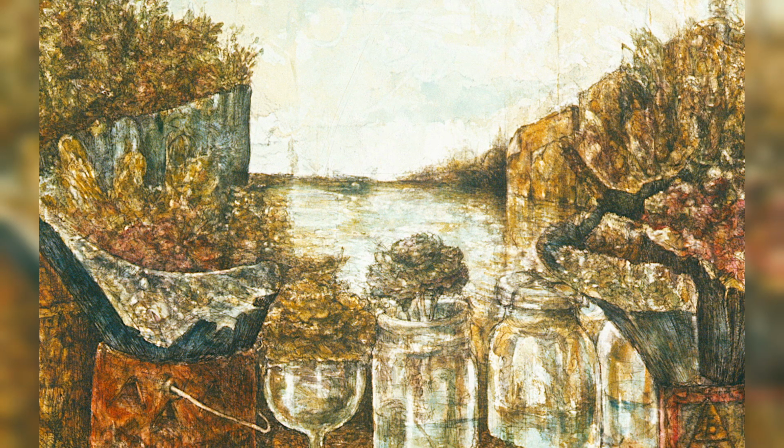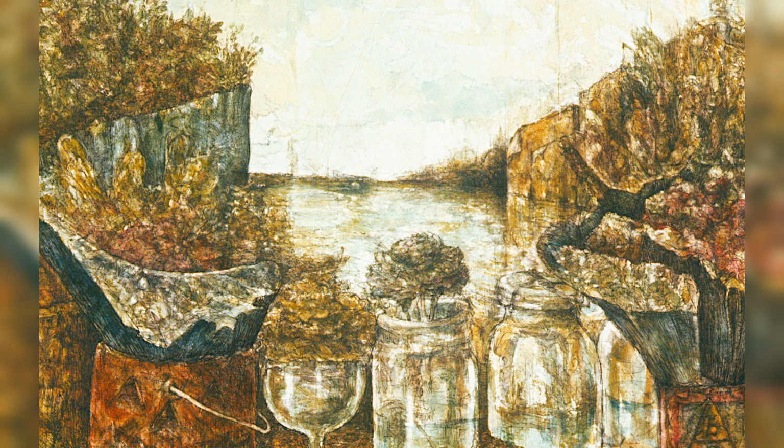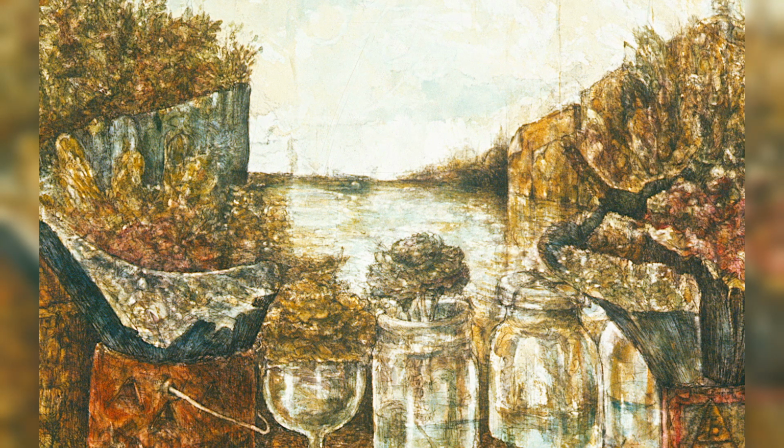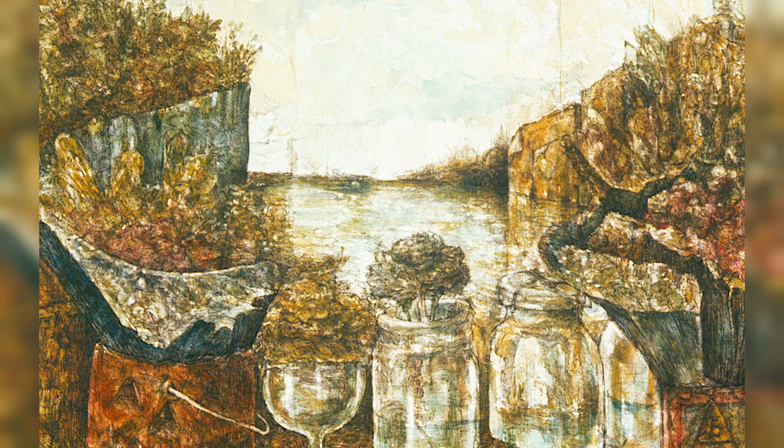And then in his later work, he became increasingly ambiguous and used a lot of hidden meanings. He wanted to keep people guessing. He didn't want to give everything away. He wanted people to have to work a little bit to figure out what his work was about.